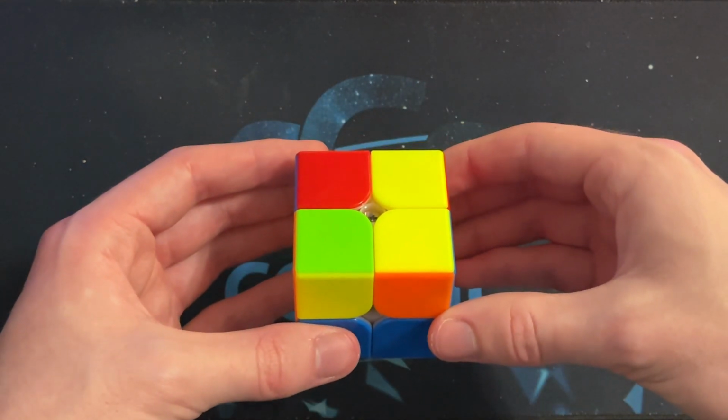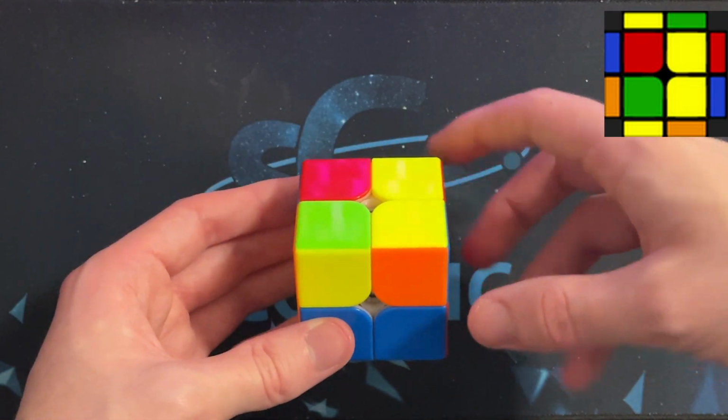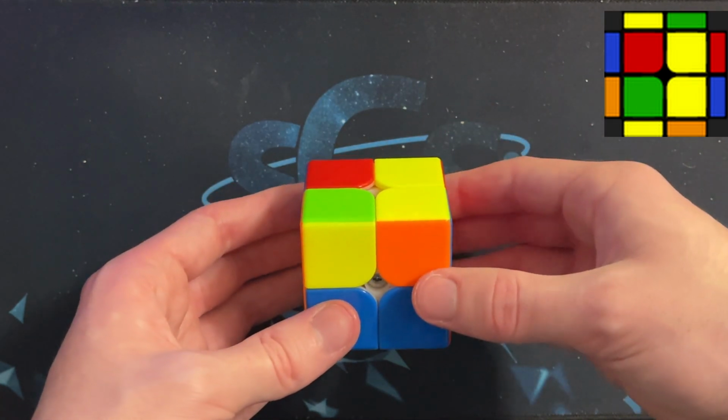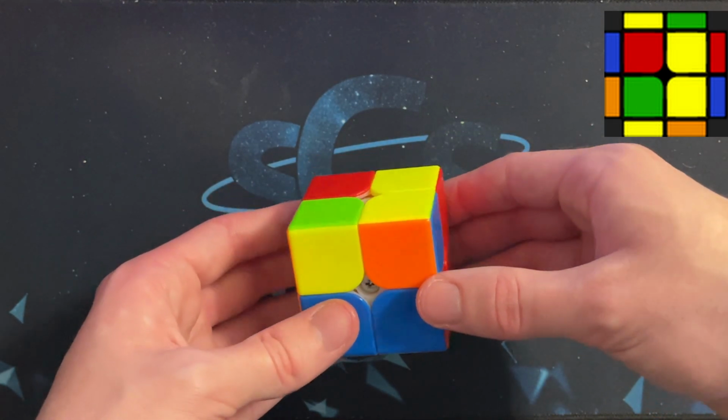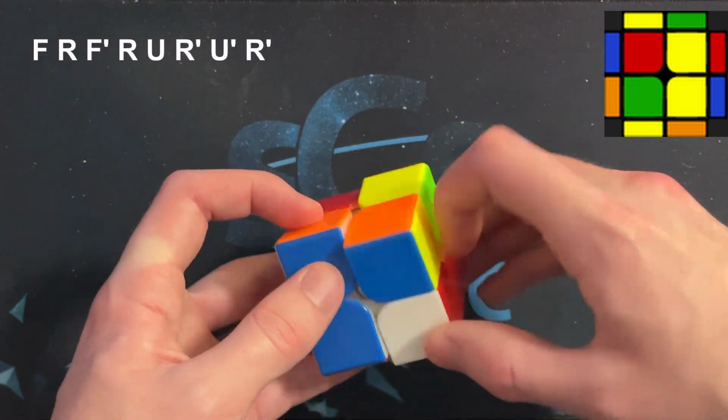Here's another case that looks similar to the previous. We have adjacents here and here. As you can see, this color is the opposite of this one. We're going to hold it from the same angle. For AUF recognition, whatever color is right here will be at the front. Here's our algorithm.